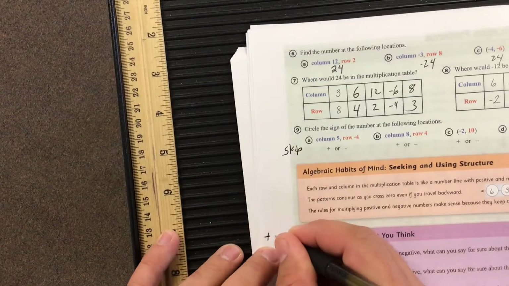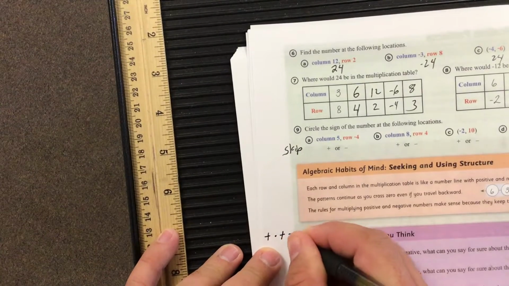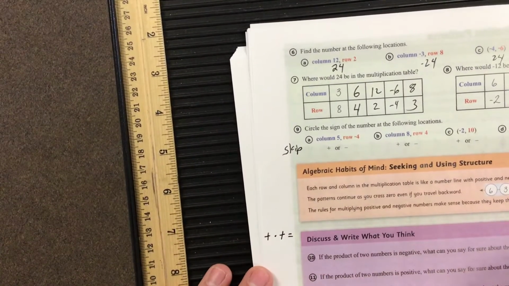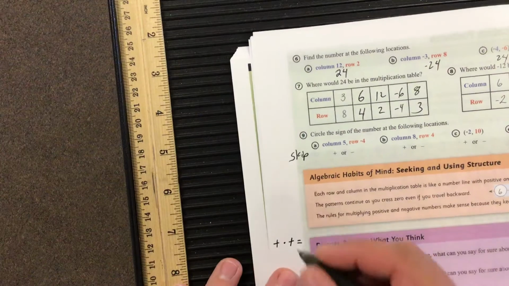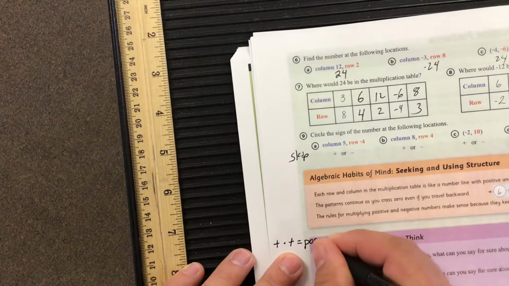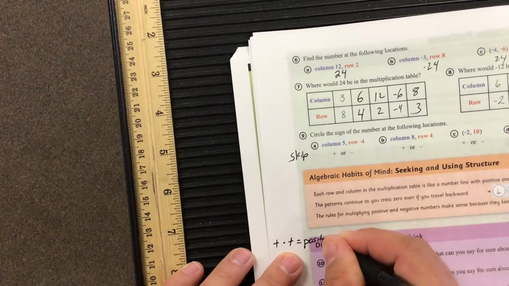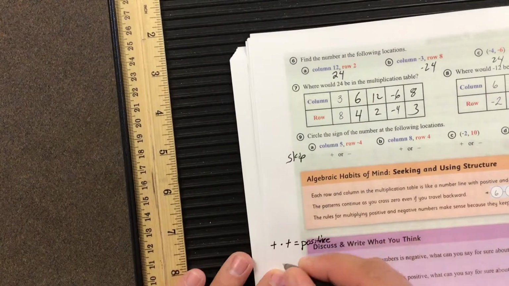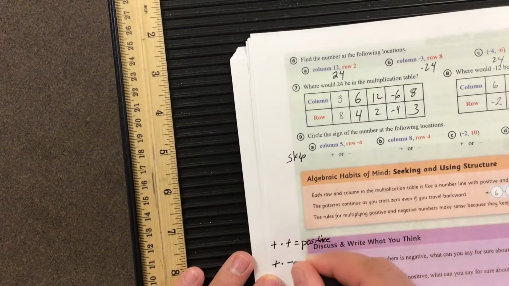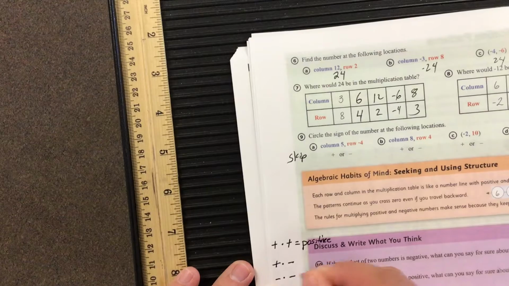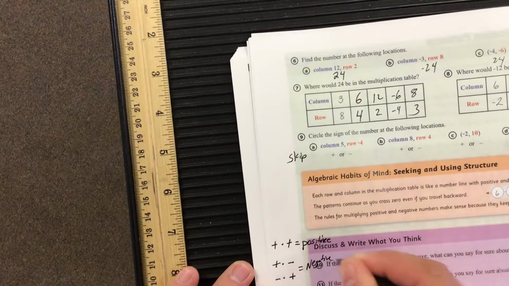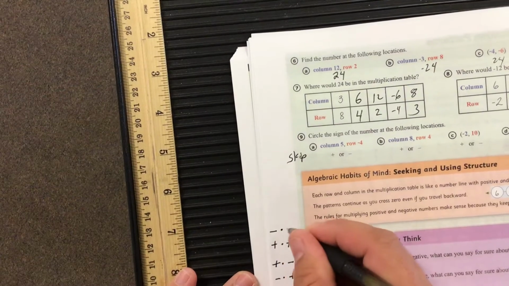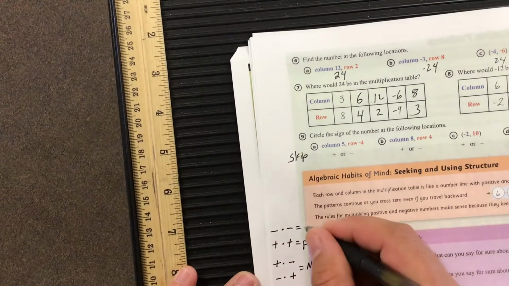If both numbers are positive, what's my answer? So if I said 3 times 4, my answer is positive. Two positives get a positive answer. How about if you have one of each? Your answer is negative. How about if I have two negatives? Positive.